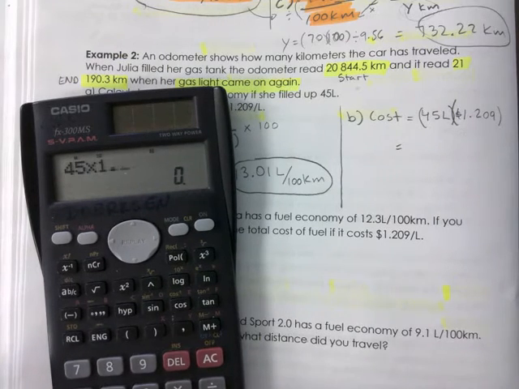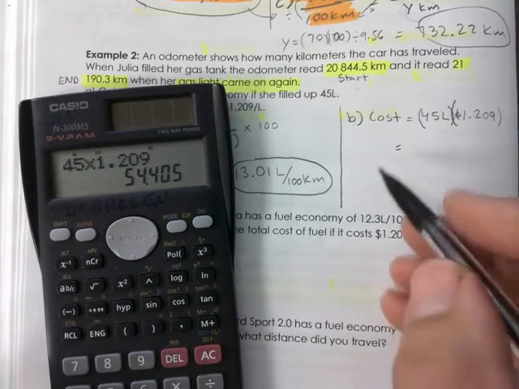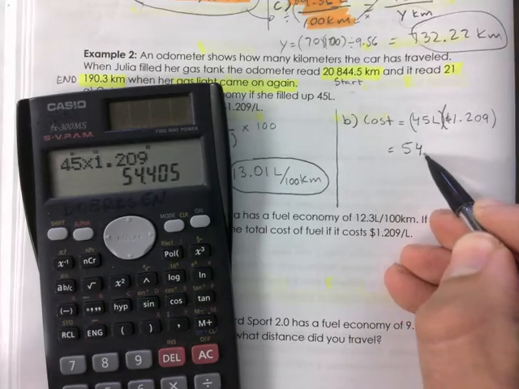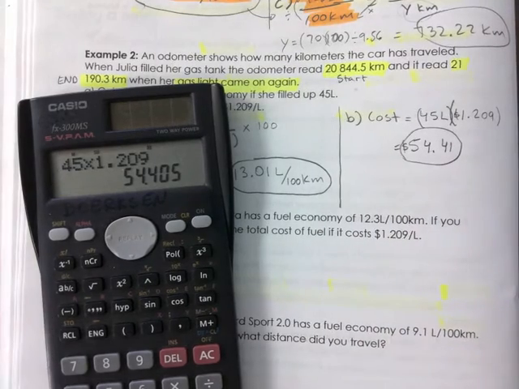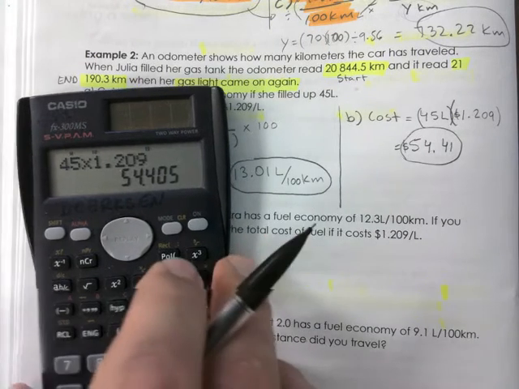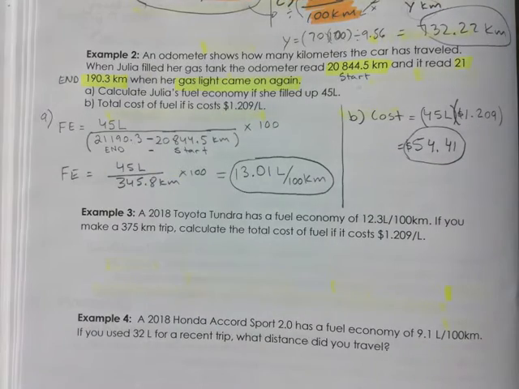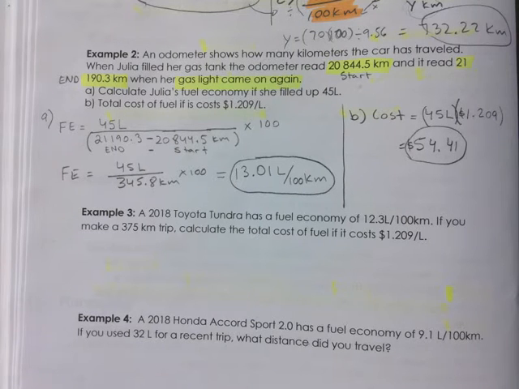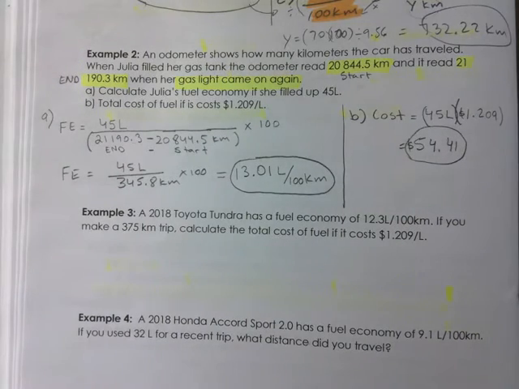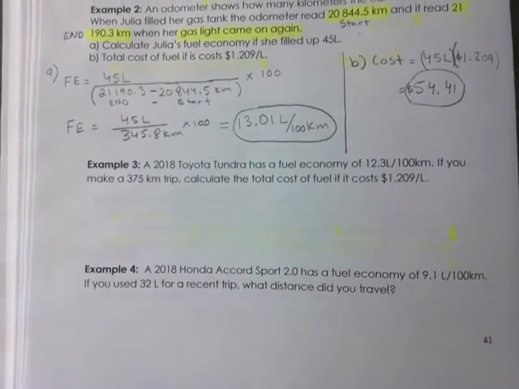45 times 1.209. I remember working at 7-Eleven night shift. That was my graveyard shift. And we had a gas pump. And it was like 52 cents a liter, something like that. Christmas Eve. That's crazy. That was low. Right. Yeah. There was one time where it dipped, right? Because of the low demand, right? Everybody stayed home. So they had all this fuel sitting around, right? Yeah, that's true.